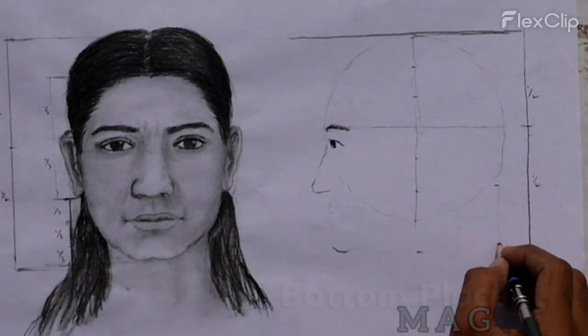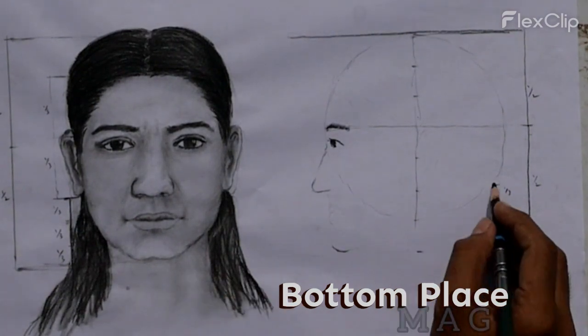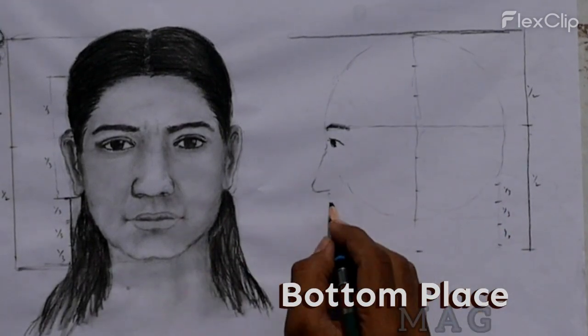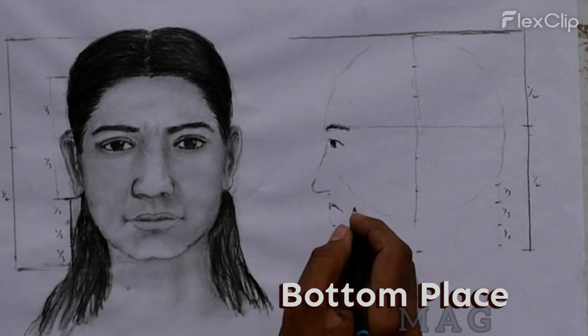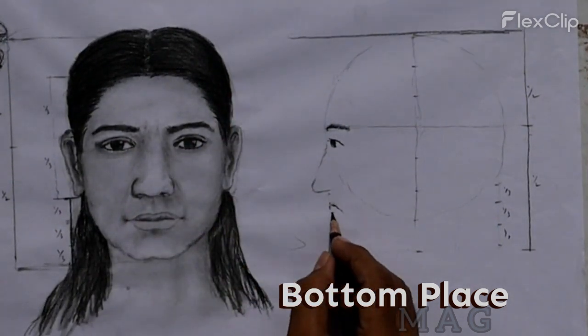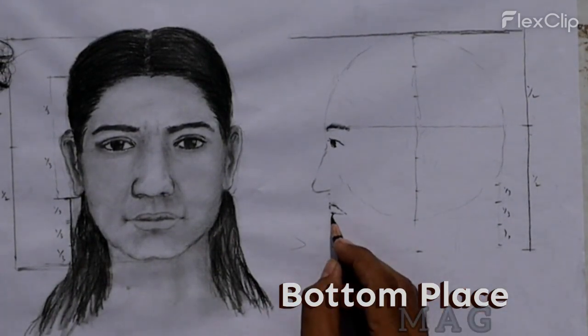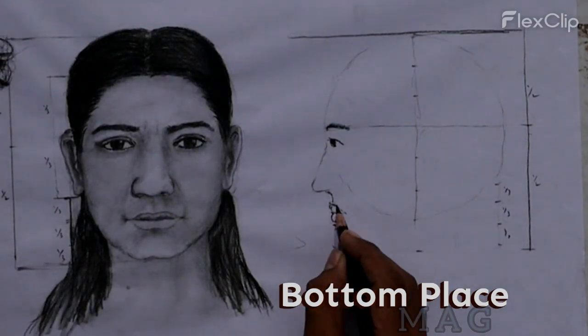Divide this area into thirds again to find the mouth placement. Drawing the mouth from the side means noticing how the lips curve. The top lip curves downwards and the bottom lip upwards. The chin also sticks out slightly, creating a subtle indentation between itself and the lower lip.